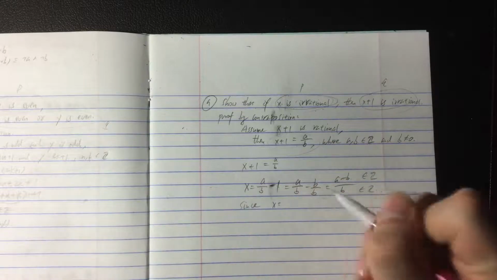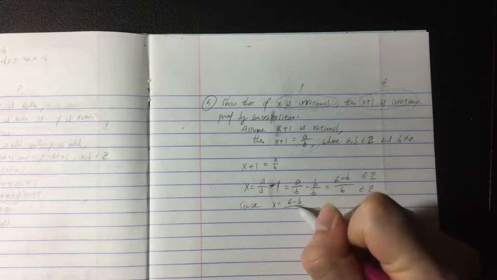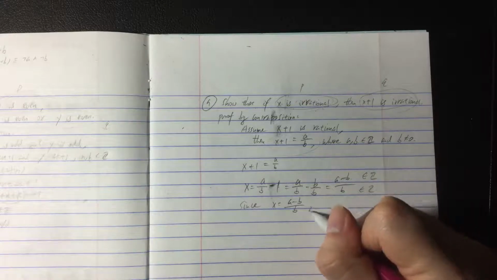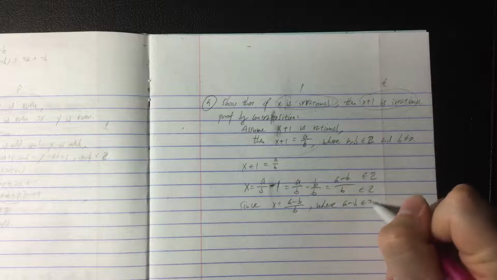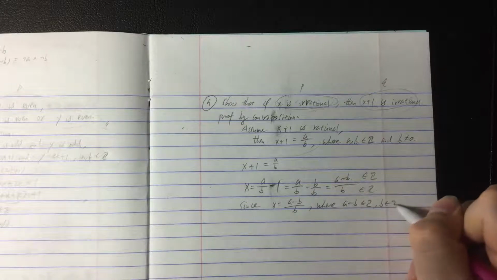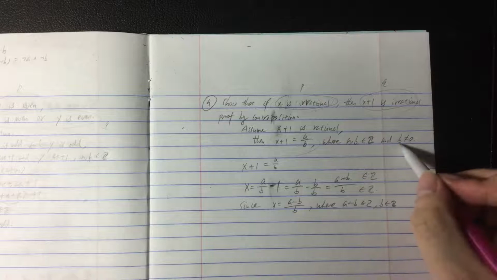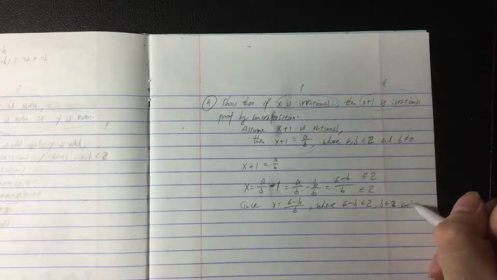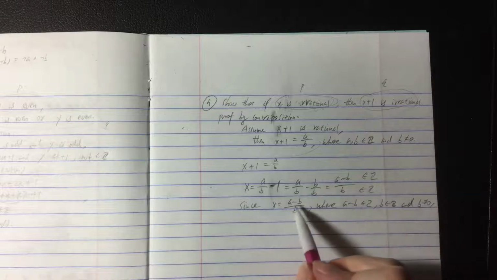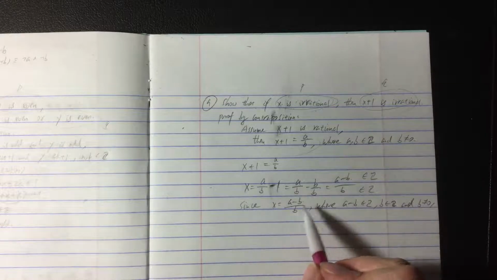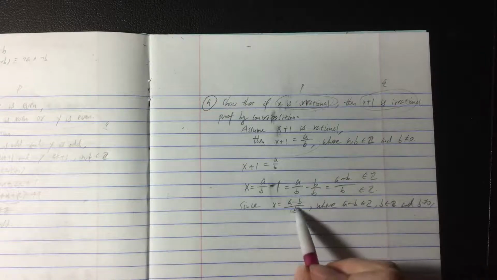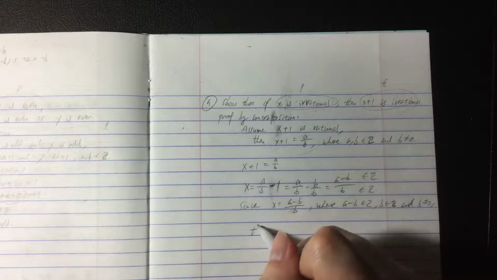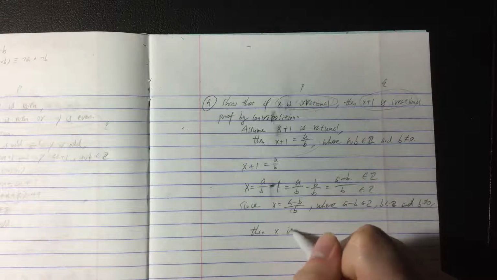Since S equals A minus B over B, where A minus B is an integer, B is an integer, and B is not 0, the top is an integer, the bottom is an integer, and the bottom is not 0, then S is rational.